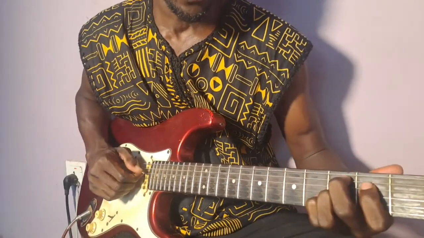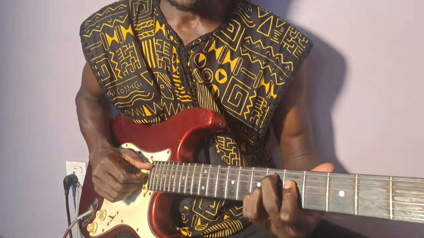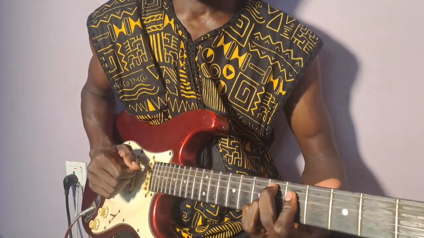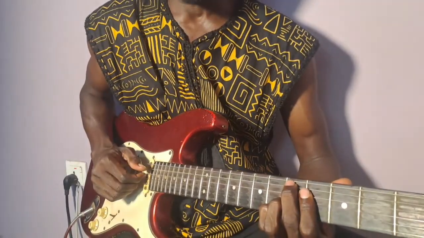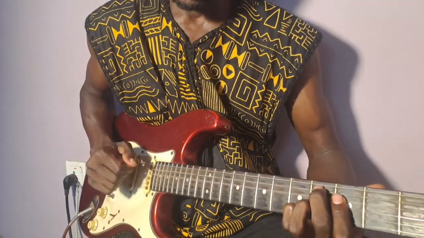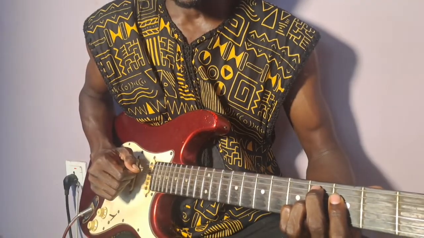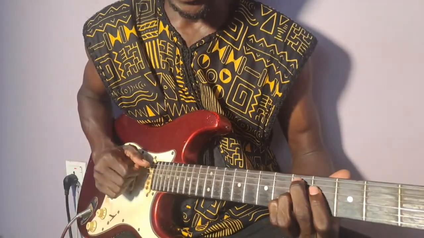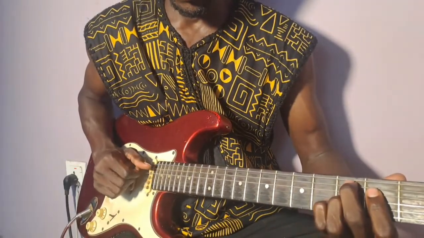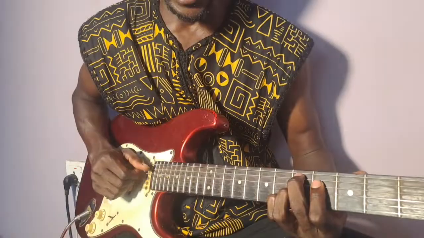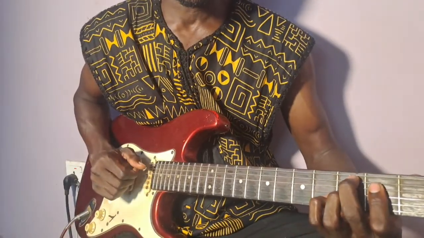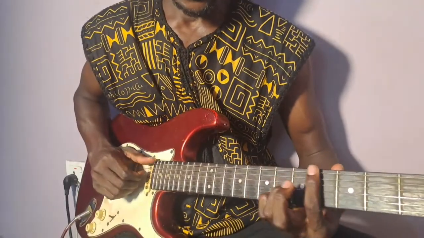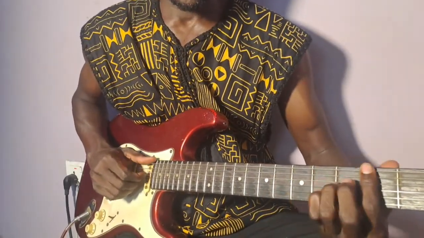So Do, La substitution for the A 13th. Re, that's D minor major 7th. So that's substitution for the G 7th. So grammatically, La, Re, So, Do. La, Re, So, Do. Or La, Re, So, Do.